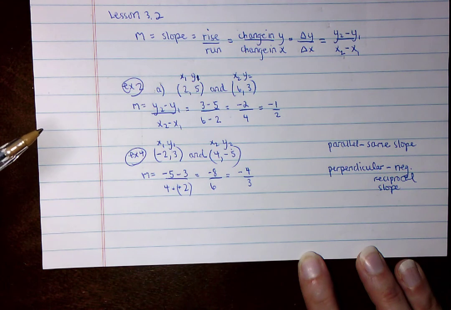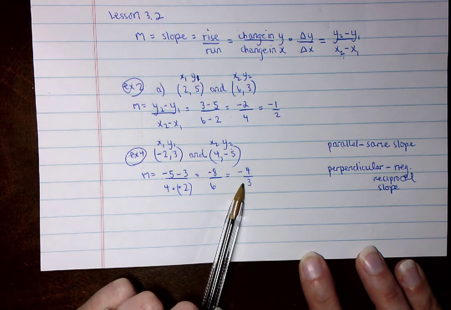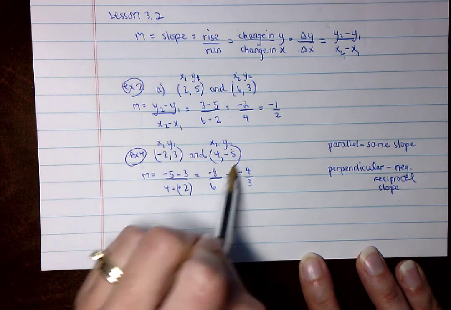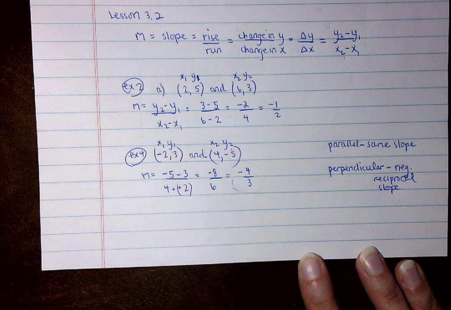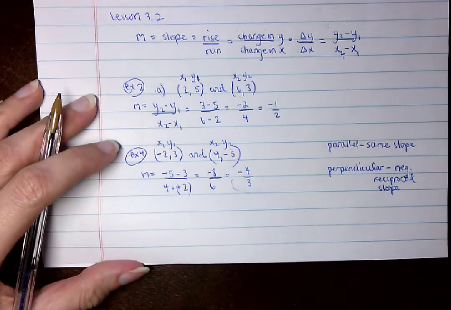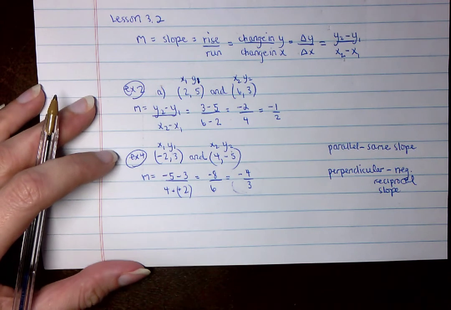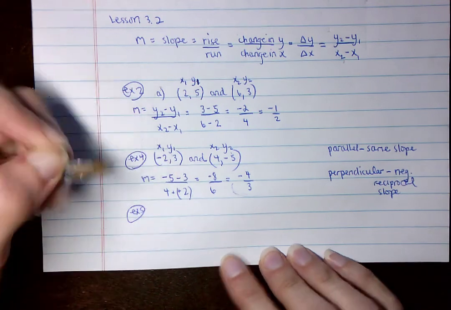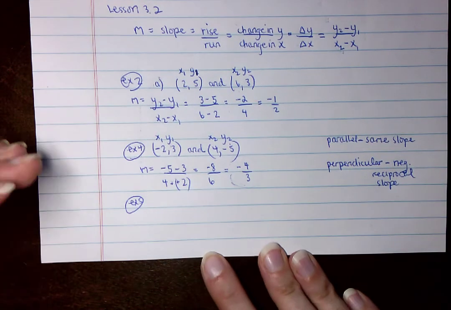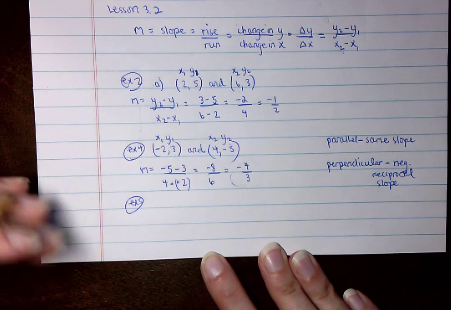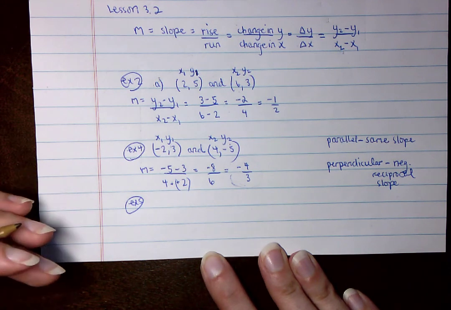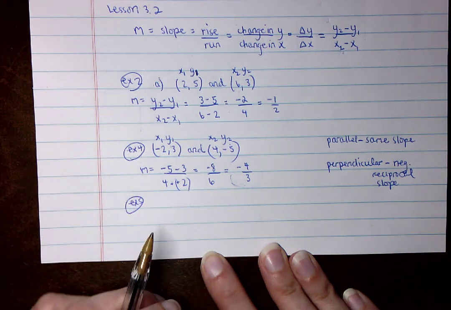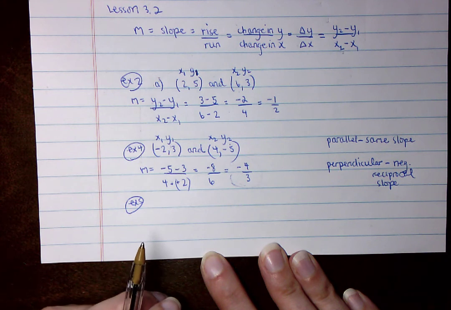So notice on this one, they wanted the line that is parallel to this. Because they want the parallel line, this is our answer. It would be the same slope, okay? Whereas if we did example 5, they're going to ask for the perpendicular. So they'll say in example 5, line L contains the point (1, 6) and is perpendicular to the line through (-4, 1) and (3, -2). Find the slope of line L.